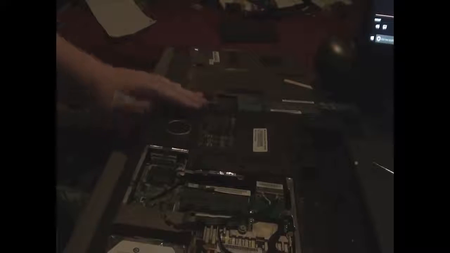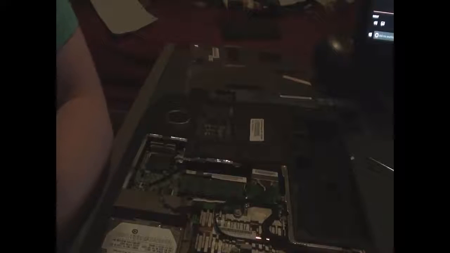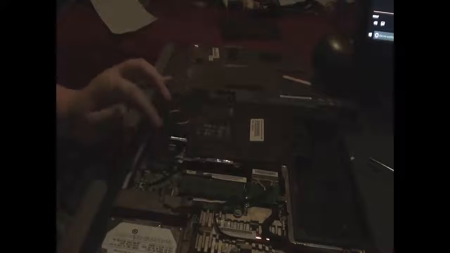Okay, to ensure that I'm 100% safe, I'm gonna take the lithium-ion battery out, and now I'm 100% safe. So that's kind of what's inside my computer, as you can see. I'm not sure what these things are. I think that's the power converter, I think.